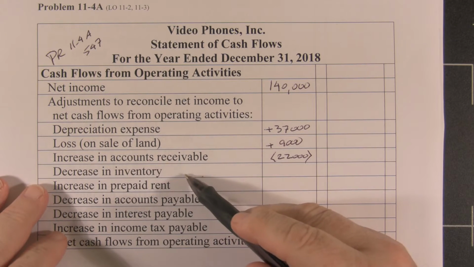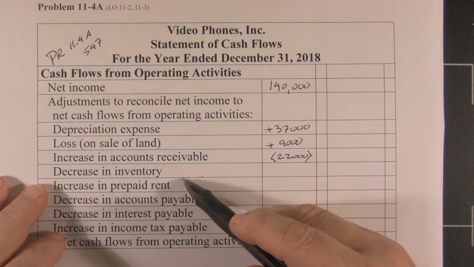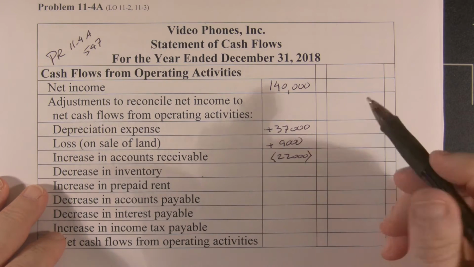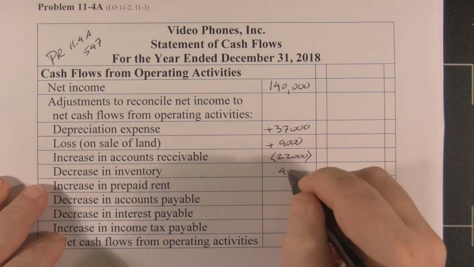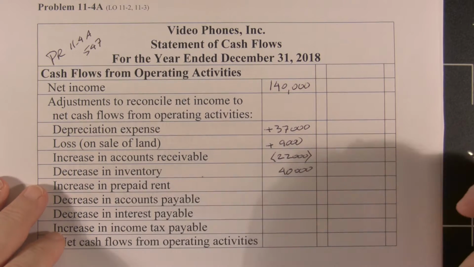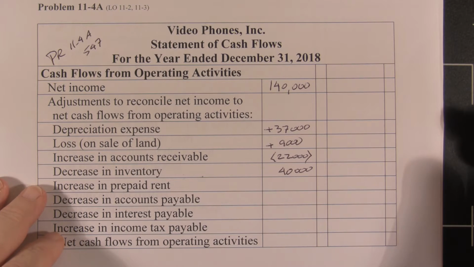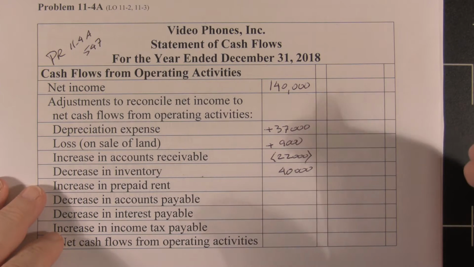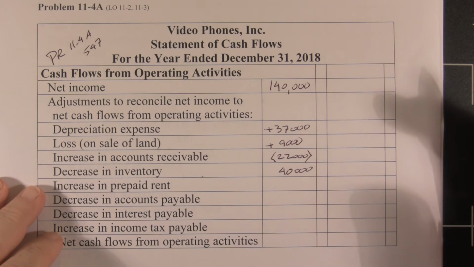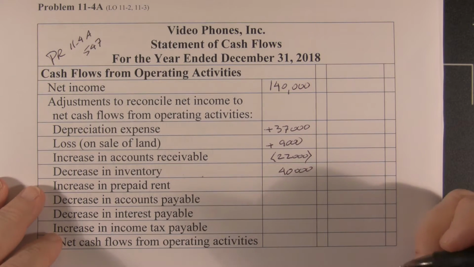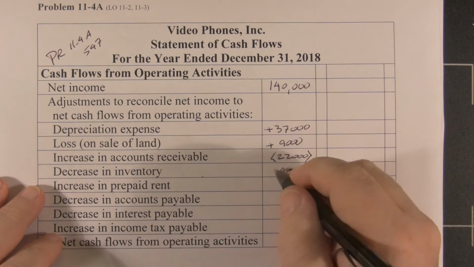Now our inventory last year was $145,000. This year it's $140,000. Our inventory went down by $40,000, and at the risk of sounding condescending, and I'm not, when you sell inventory, what do you get? Cash. So our inventory went down, our cash had to go up.